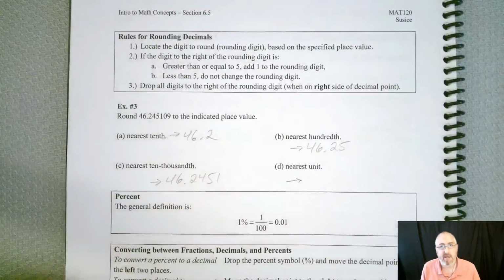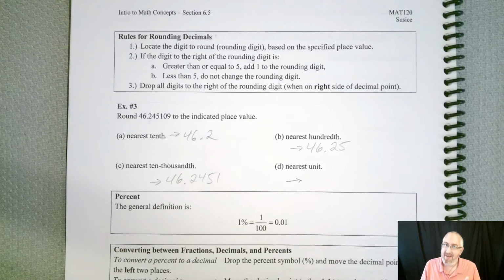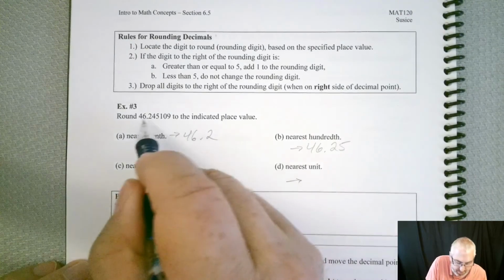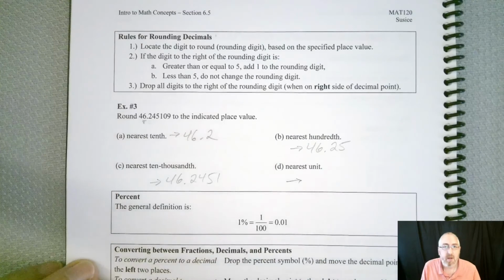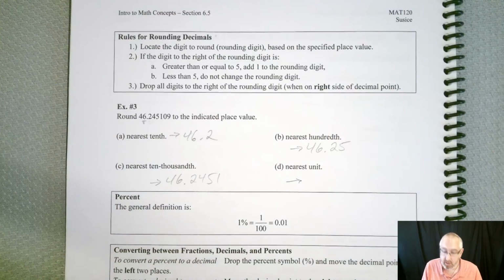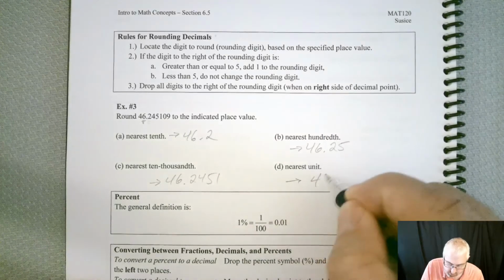All right. Now the last one says to the nearest unit. Now what the heck is a unit? Well, unit is just basically the first place value on the left side of the decimal point. So the unit would be the 6. So the number to the right of the 6 is a 2, so we leave the 6 alone. So this is just 46.